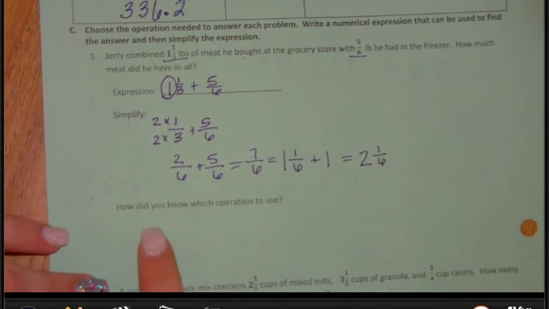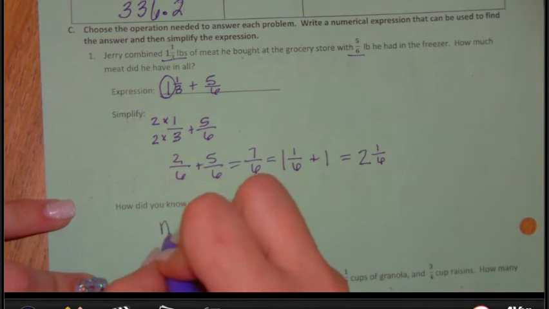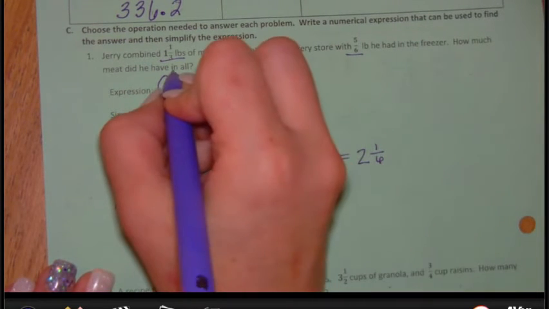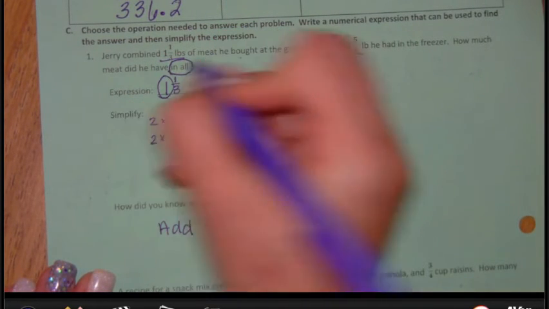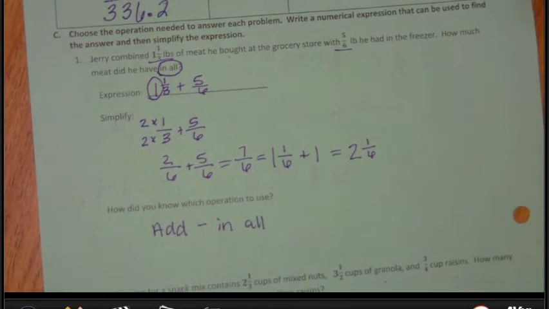Now, how do we know which operation to use? Well, I know that it's going to be add. And how I knew what we were doing is I want to know this right here, in all. The words "in all" told me that I'm going to add my 2 fractions together.